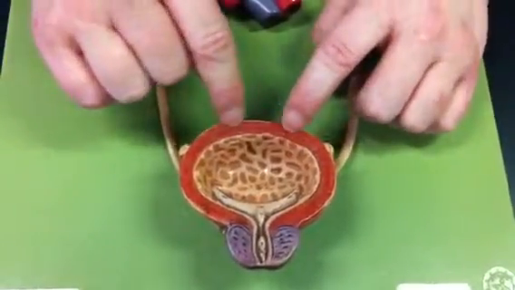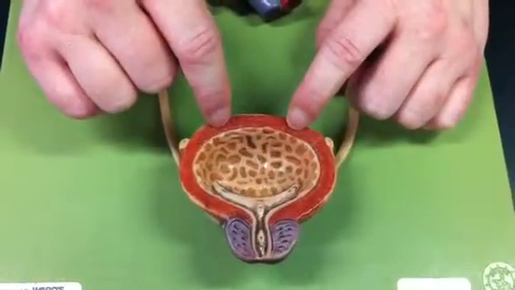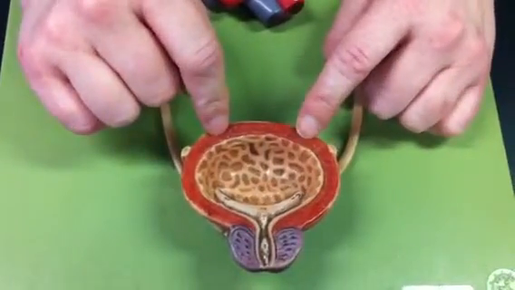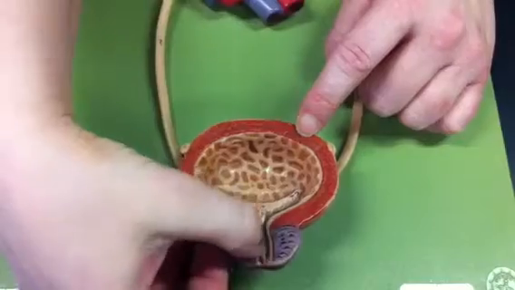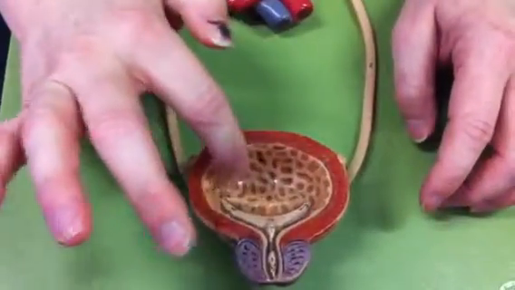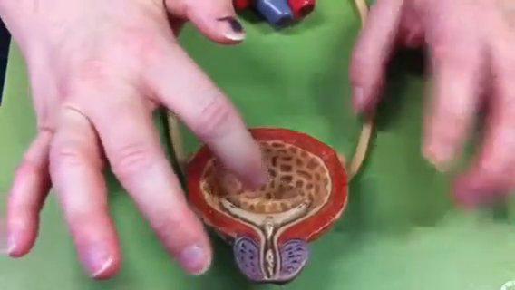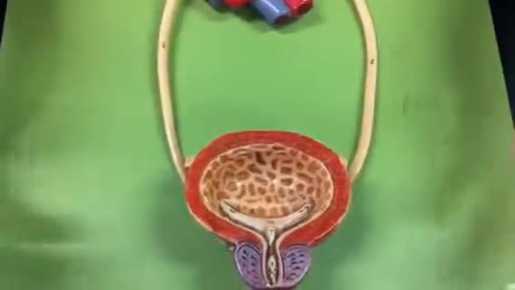The muscularis externa is called the detrusor muscle. So when the detrusor muscle contracts, it pushes urine out through this opening, which is the urethra. If you notice the ridges here, the ridges are called rugae, similar to the stomach. They allow expansion of the bladder for more urine to be held.